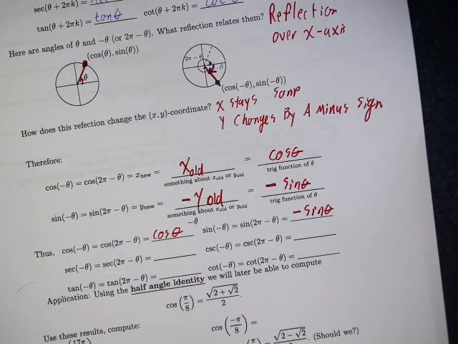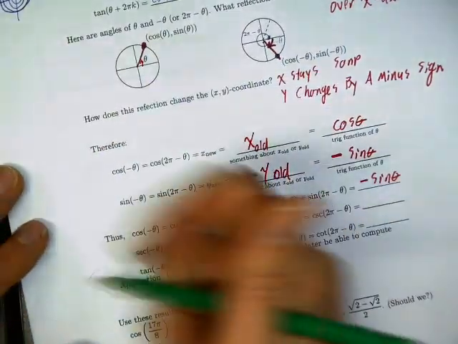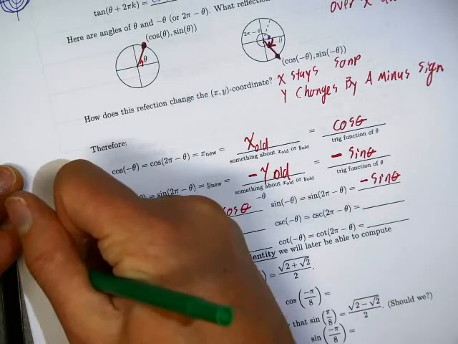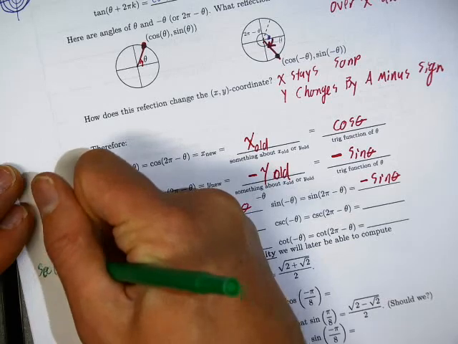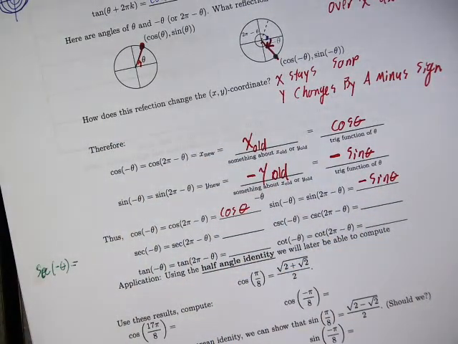Do you think we could use that to figure out the other trig functions now? Maybe I'll talk through secant and tangent, and then I'll give you guys a little bit of time to think about cosecant and cotangent. So let's figure out secant. If I want to compute the secant of negative theta, let's think of it in terms of sine and cosine.